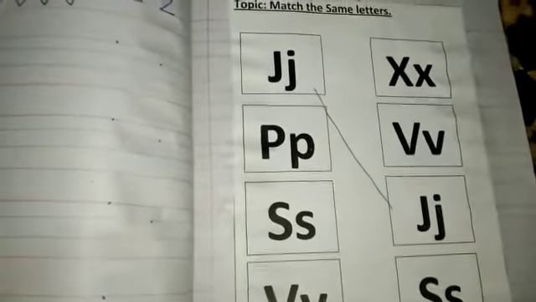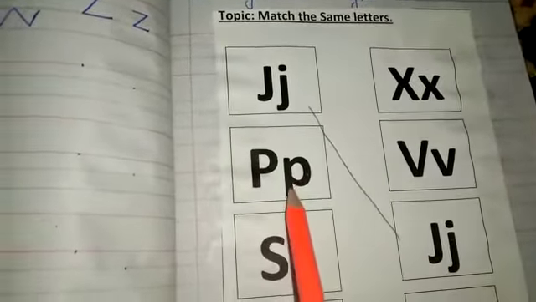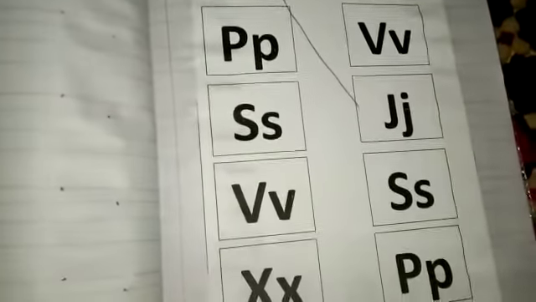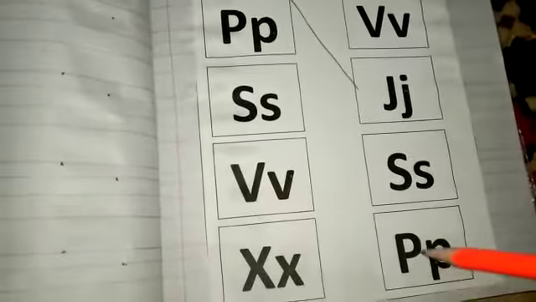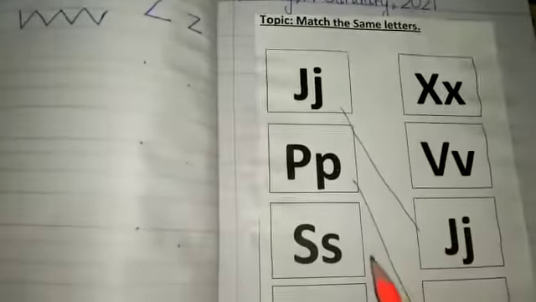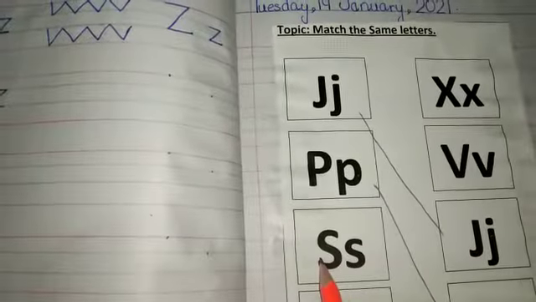Okay, and tell me which letter is this? Capital P and small p. And now we will find the letter P in the second line. Here it is. Okay, now match them with the help of a slanting line like this.